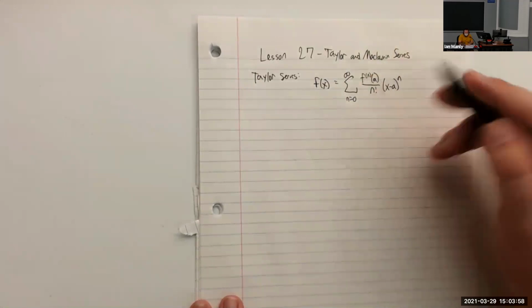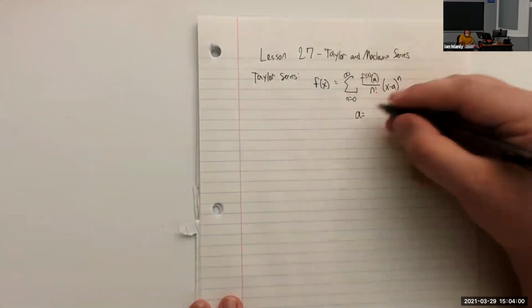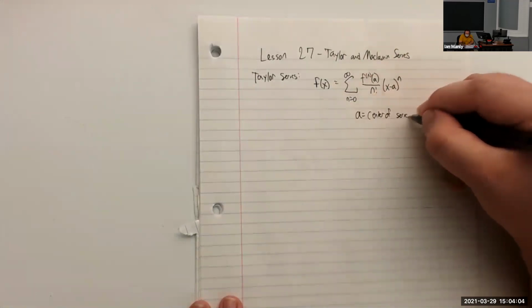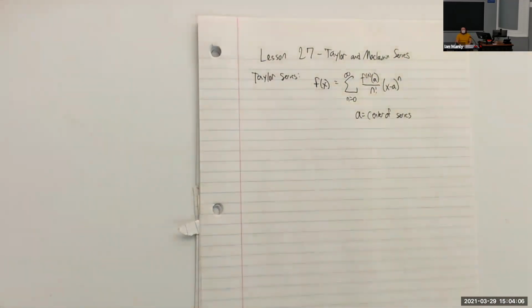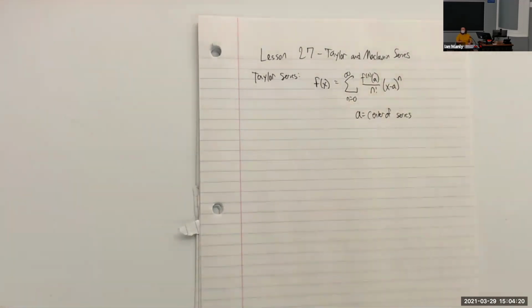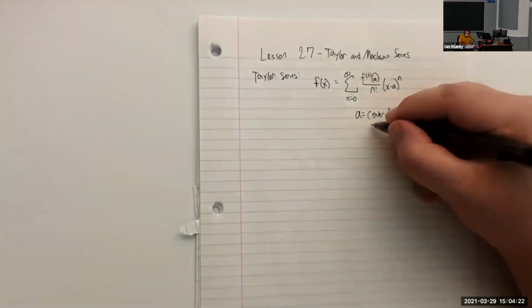First of all, what's this a? A is a specific number called the center of the series. The reason it has the name the center is because this number is often the center of the interval of convergence. So for example, if you had an interval of convergence from -1 to 1, your center would be 0. It's literally in the center of our interval of convergence.